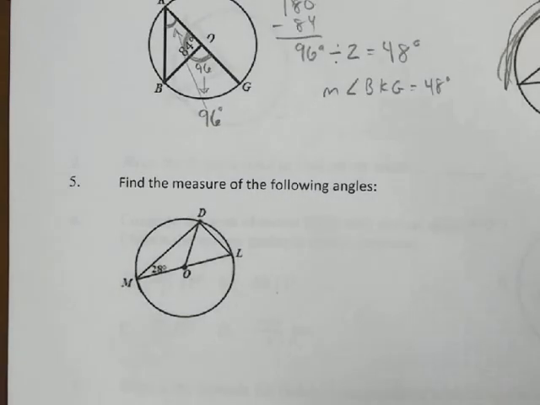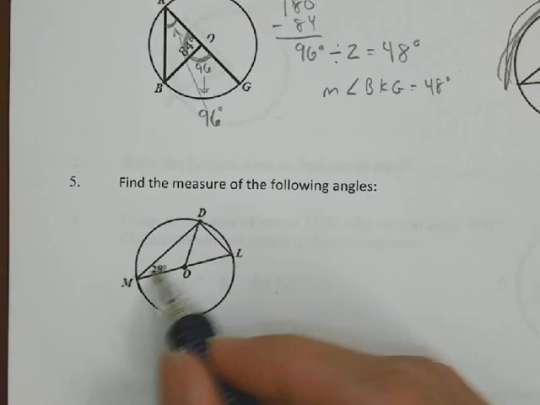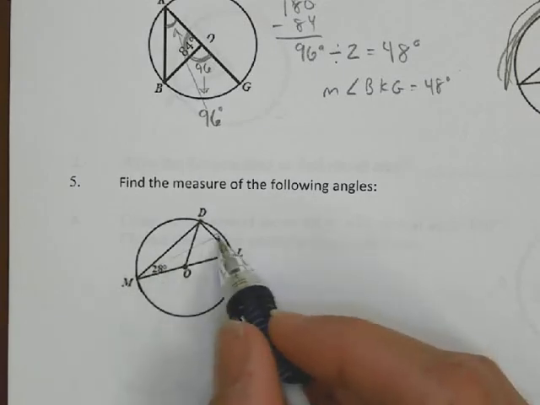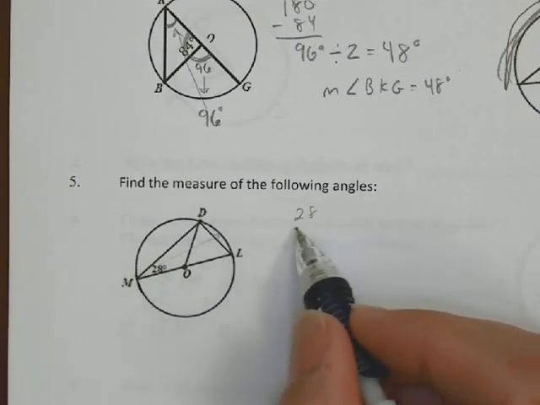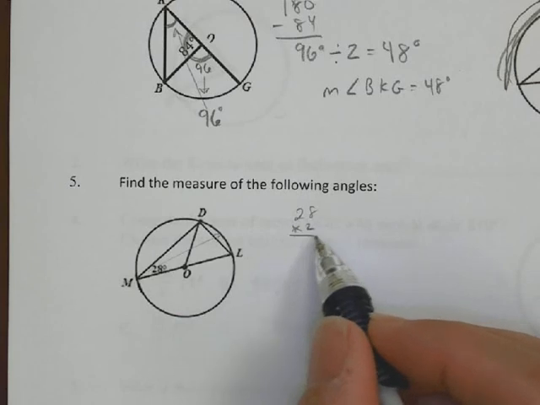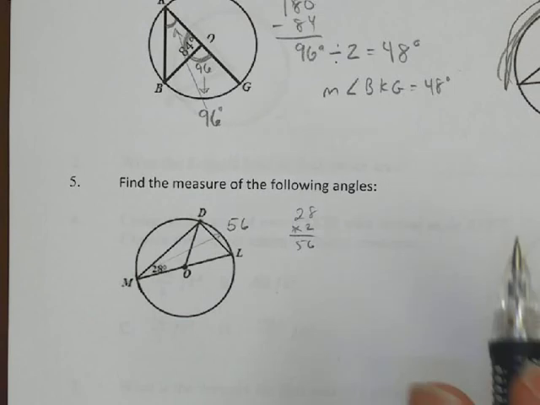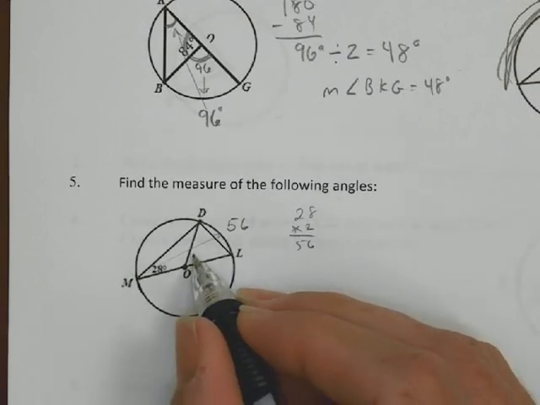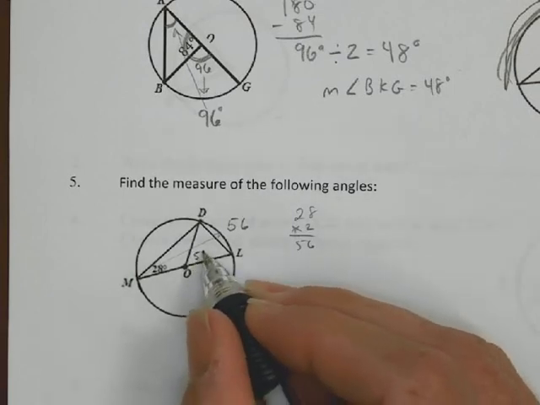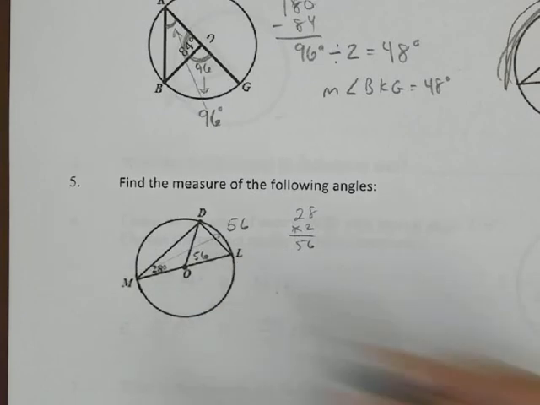If this is 28 degrees, I know that the arc measurement across is twice that. So 28 times 2 is 56. So if that's 56 degrees, then the angle measurement right here, DOL, is also 56 degrees. That's good to know because I will need that in a little bit.